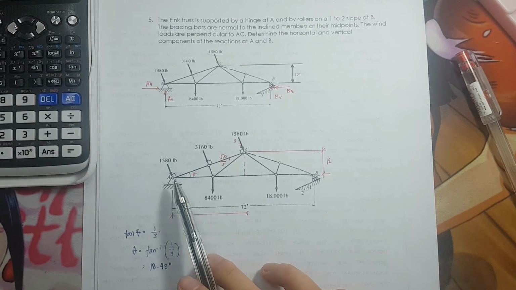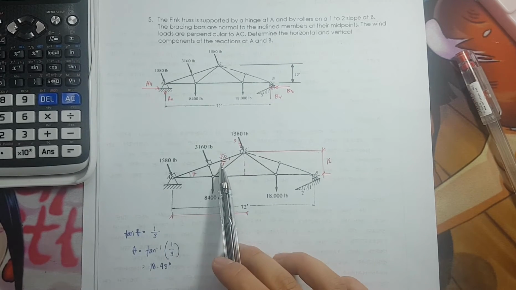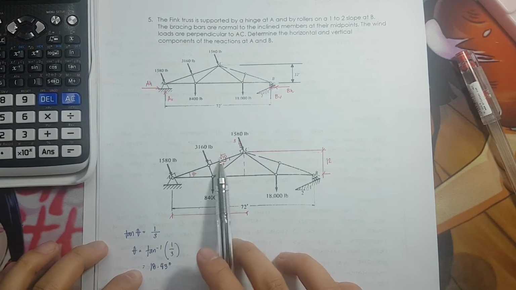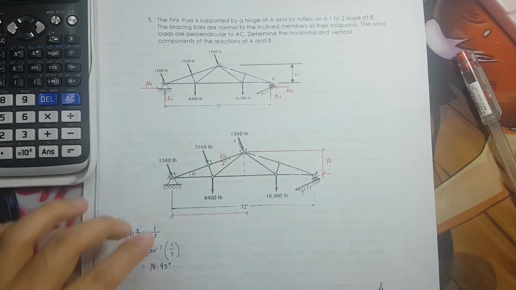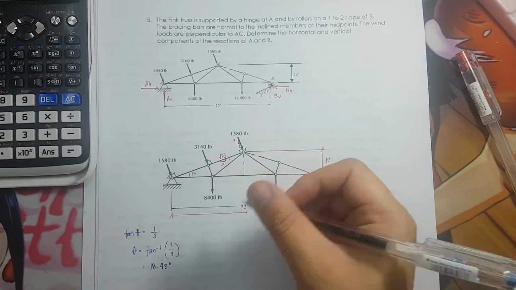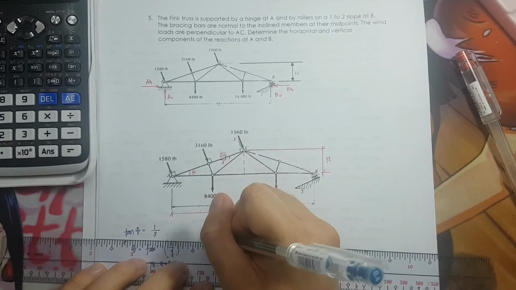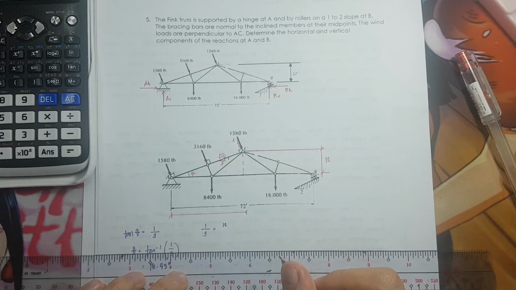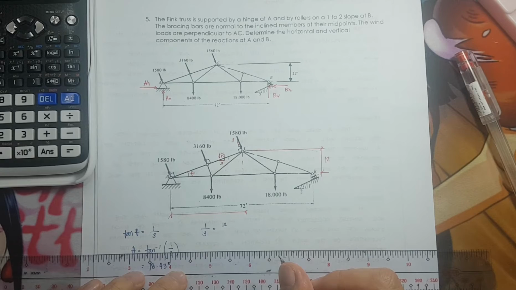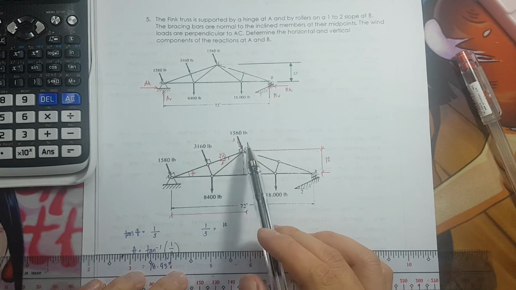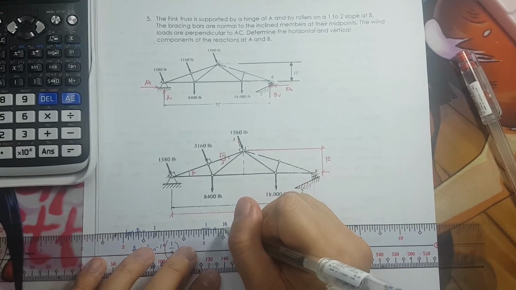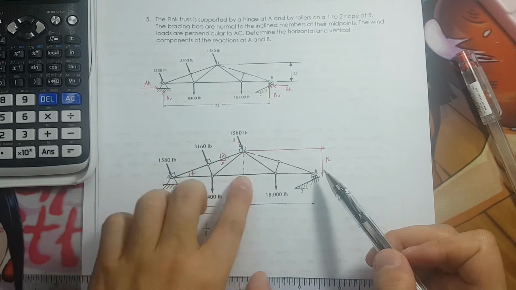Since I already know the distance here from point A to the center, I can now solve the distance A to C using the slope. Or pwede rin naman yung angle, but it would be more accurate if we use the slope since we can avoid decimals. So, the slope is 1 to 3, which is equivalent to the vertical is to 12.